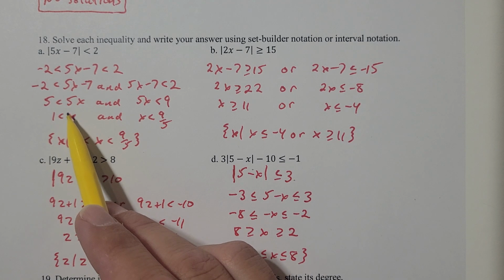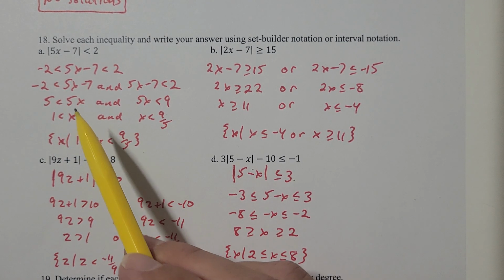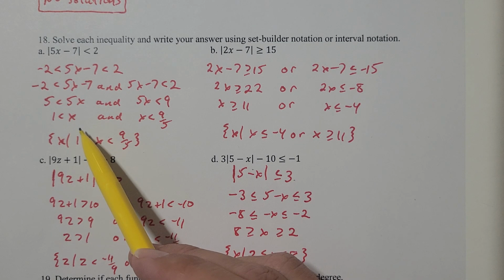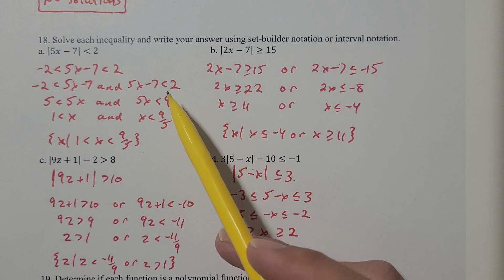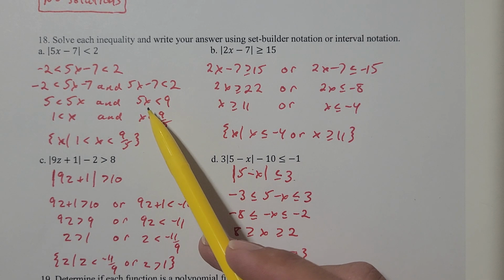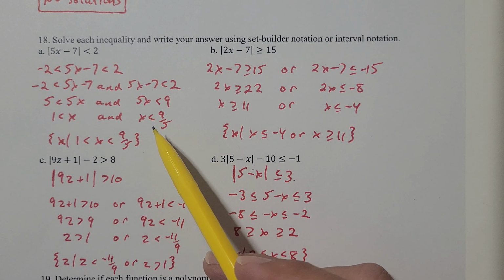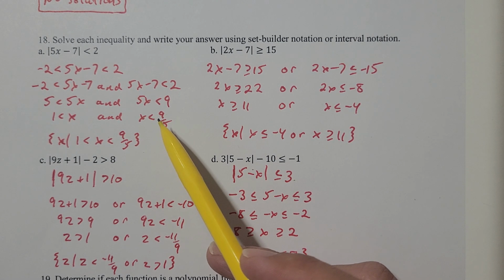Divide by 5. 5 is a positive number, so I'm not flipping the sign, right? I only flip the sign whenever I multiply or divide by a negative. And it looks like x is greater than 1. Now over here, if we add 7 and then divide by 5, again, 5 is a positive number, so I'm not flipping the sign. x is less than 9/5.